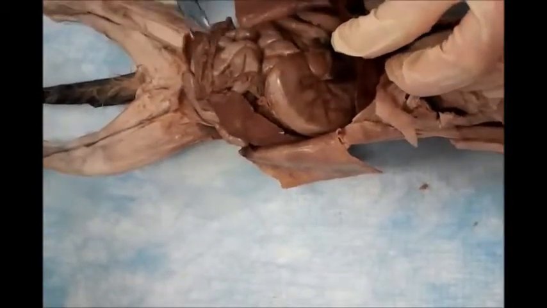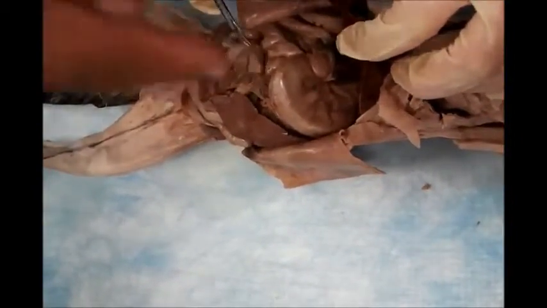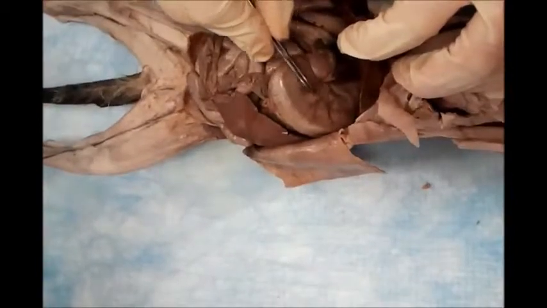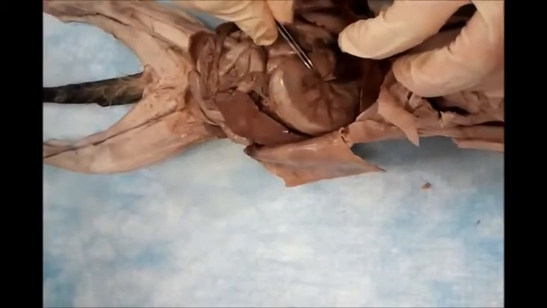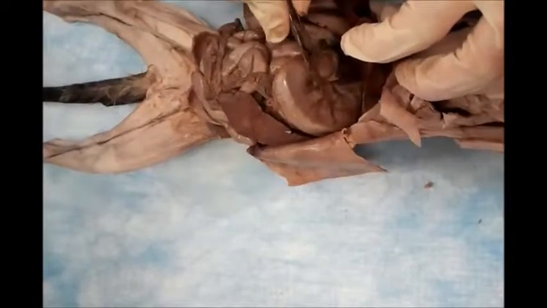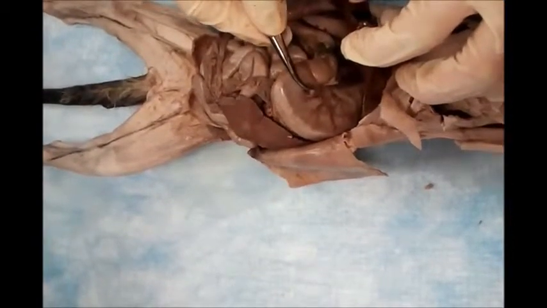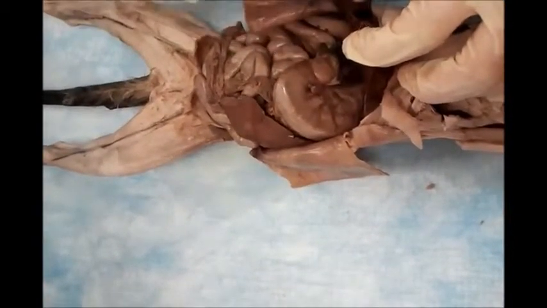Where is the lesser curve, please, Diane? Where is the lesser curve? On the inside. Yeah, this one. You have a small piece of omentum attached to it called lesser omentum. Yes, this one. Lesser omentum.